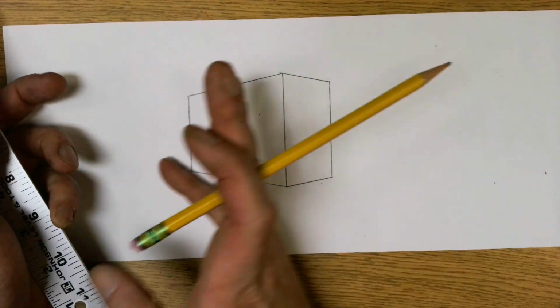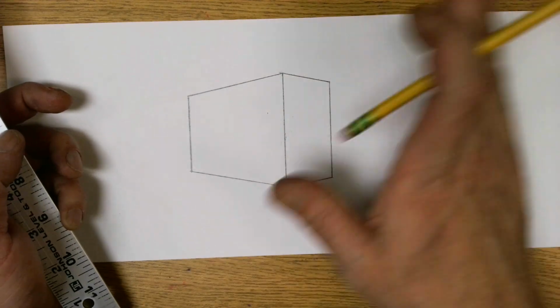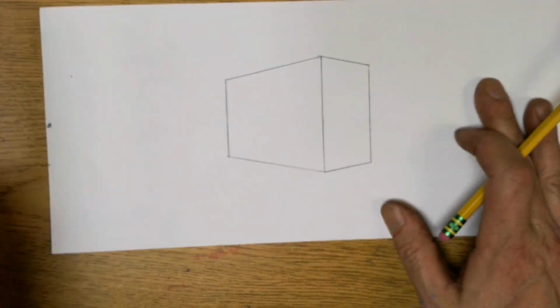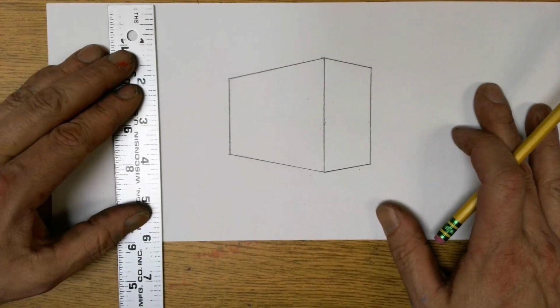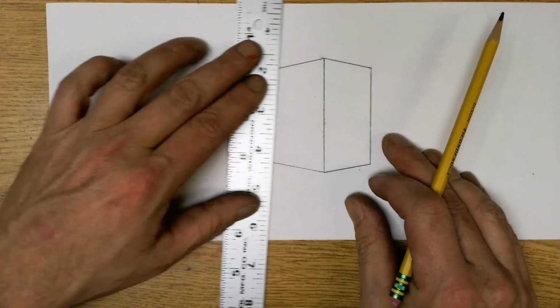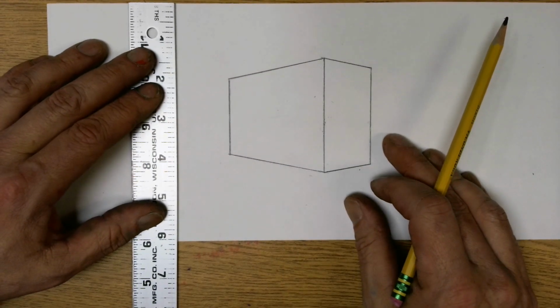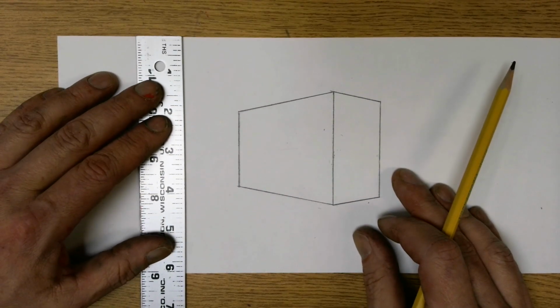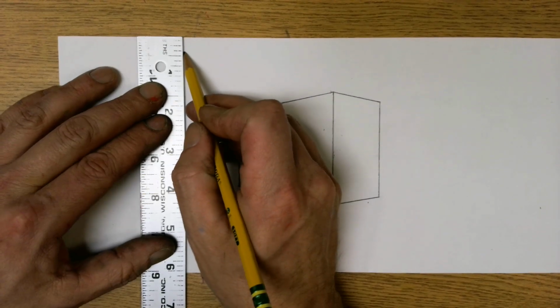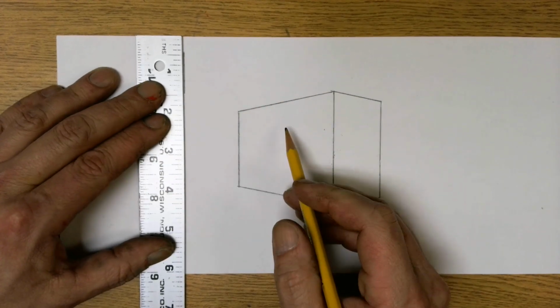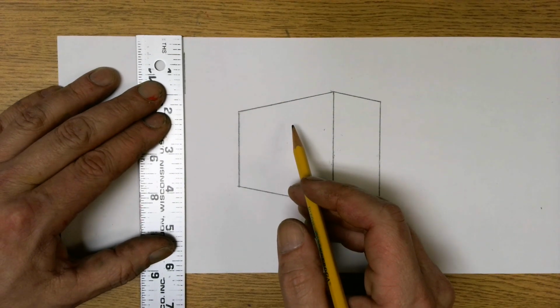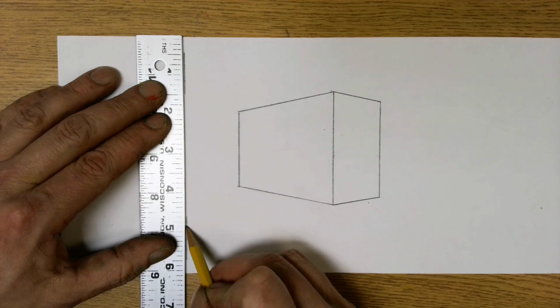Now we're going to try one where we will be able to see the bottom of the box. So I want you to take your ruler and start with step 1 again. But this time I want you to put it over here. If you're looking at the top of my ruler, I want you to put a line, just a short line right about there. And while you're at it, make a short one down here.